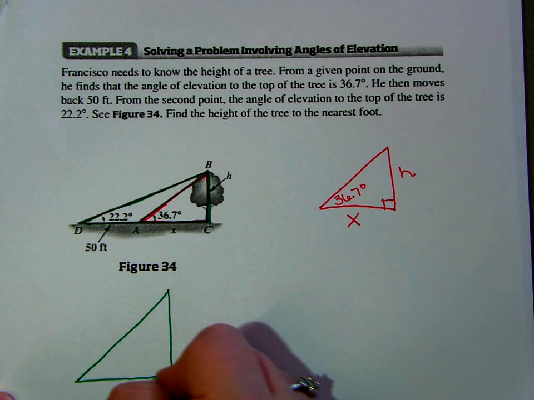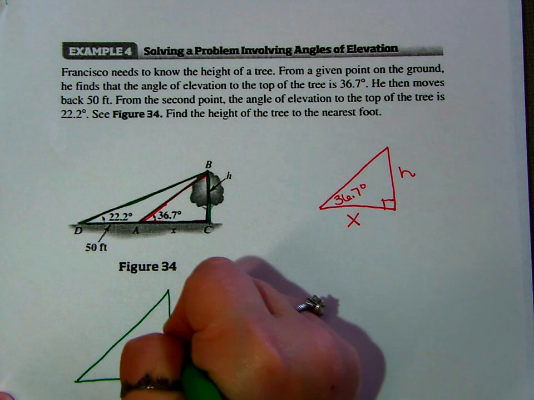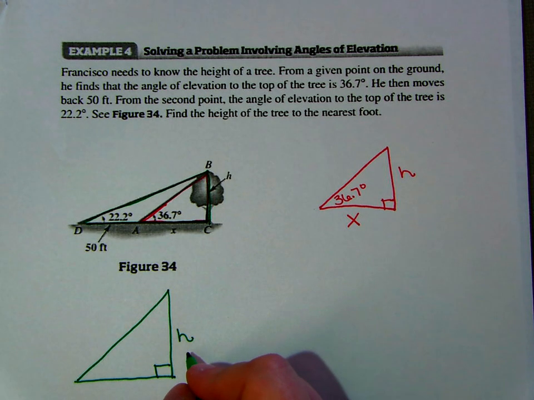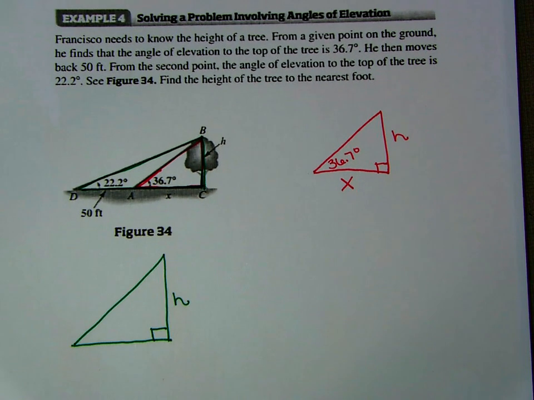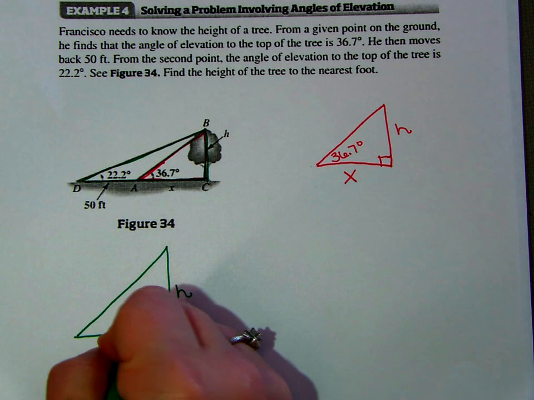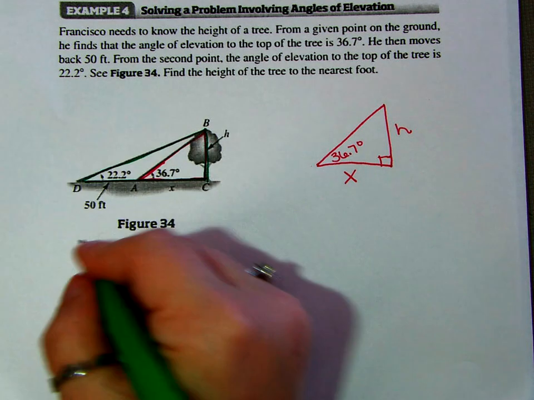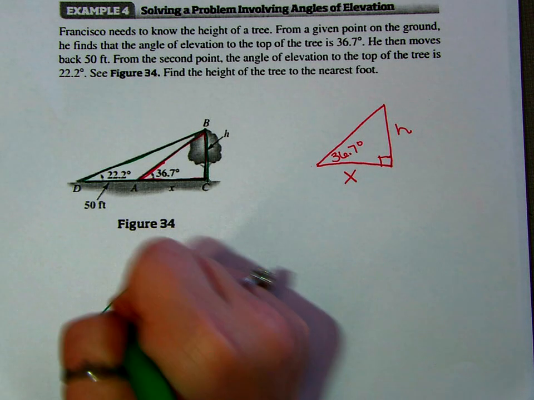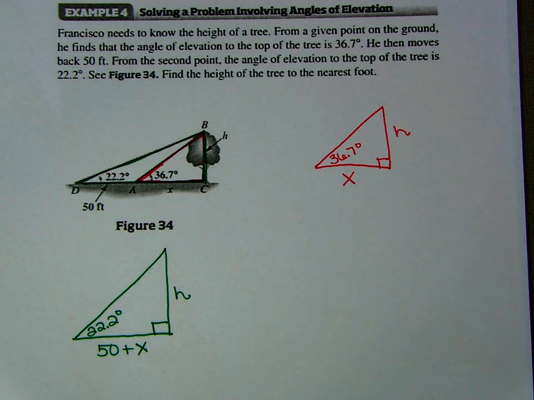Look at this. Again, this side is still H because we're still using the tree as our reference. But what's changed is our base has gone from X to 50 plus X because we went an additional 50 feet. And our inside angle has changed to 22.2 degrees. And you're like, okay. So now we have two triangles, and we have two different things we don't know. We don't know X, and we don't know H. So really what we're doing is almost like a systems of equations problem in a trig class.